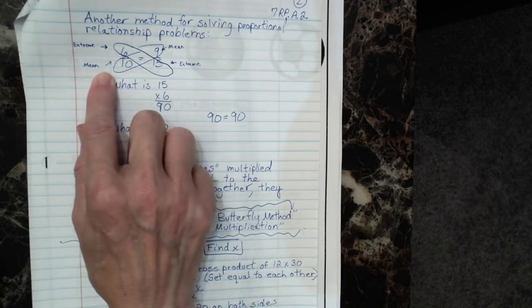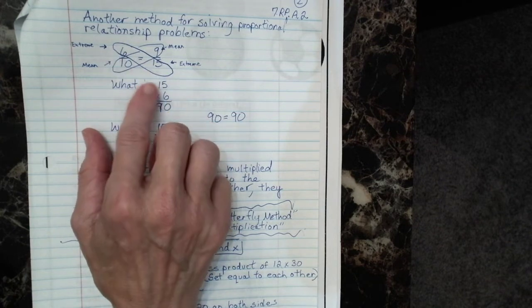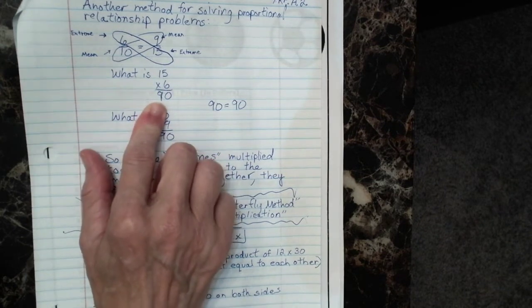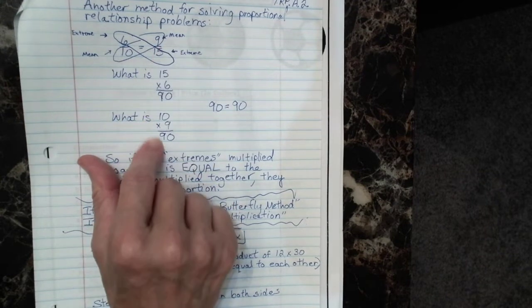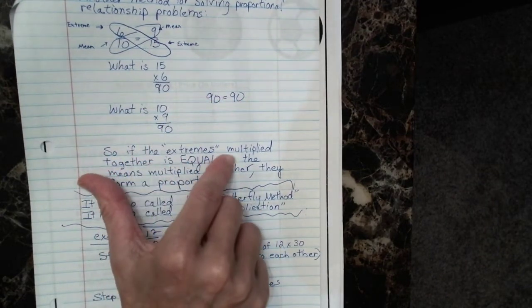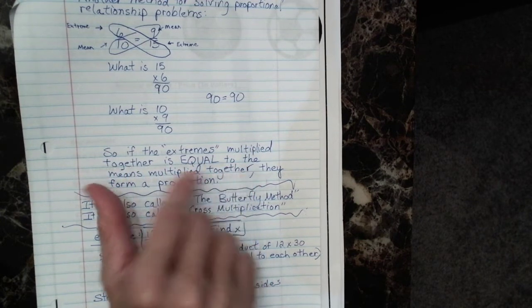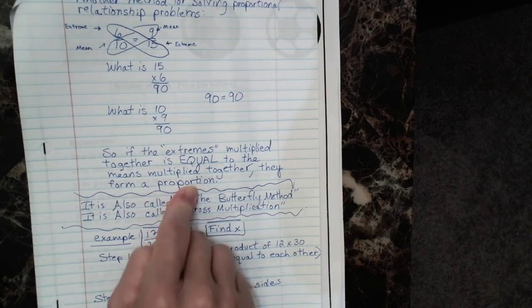And if you multiply these two factors, 15 times 6, you get 90. If you multiply 10 times 9, you get 90, and 90 equals 90. So if the extremes multiplied together is equal to the means multiplied together, they form a proportion.